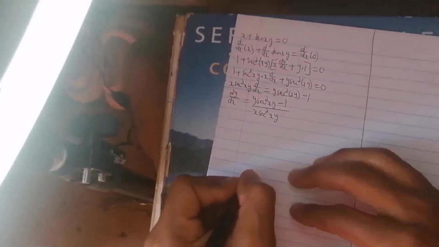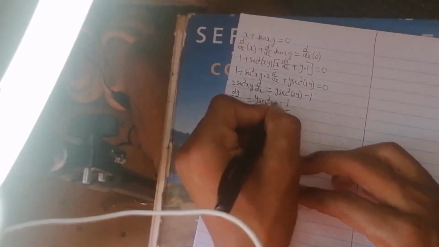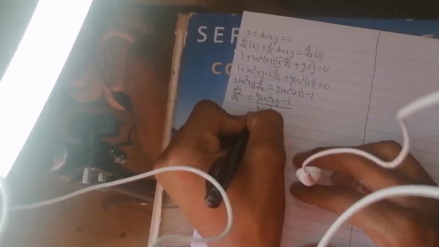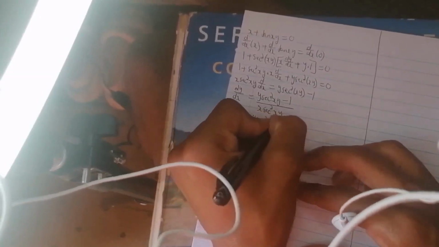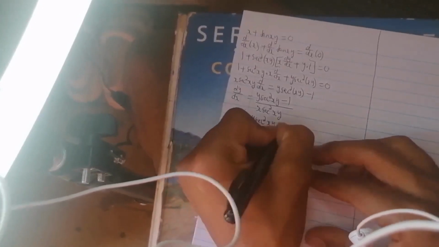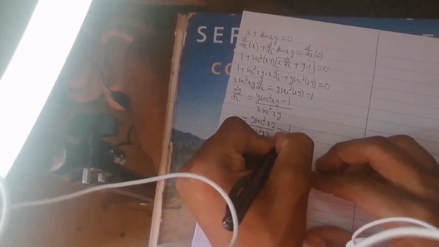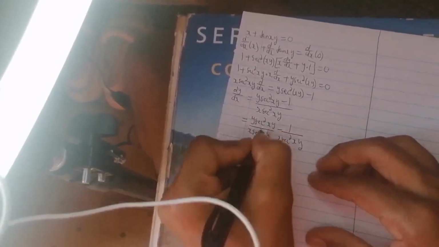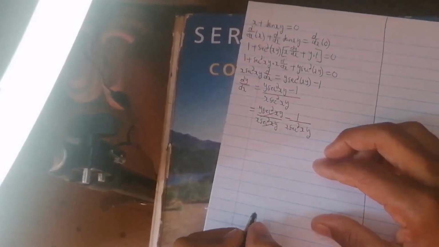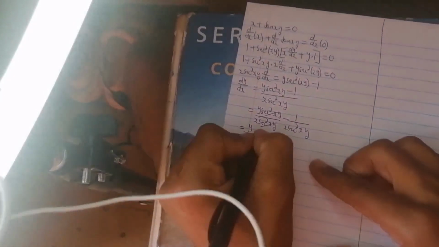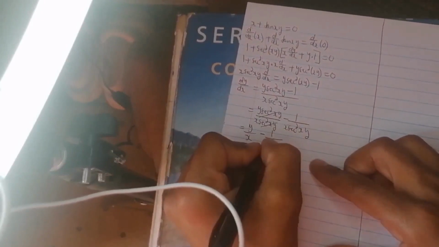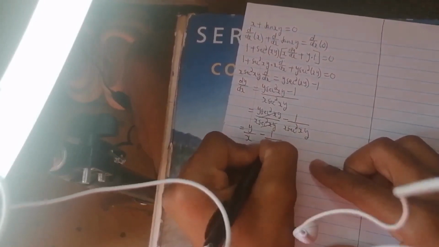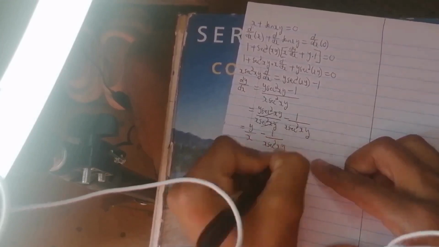Then from here I can divide everything by this. I'm dividing y sec squared xy by x sec squared xy, minus 1 over x sec squared xy. This into this goes once, and I'm left with y over x minus 1 over x sec squared xy. Okay, that is fine.